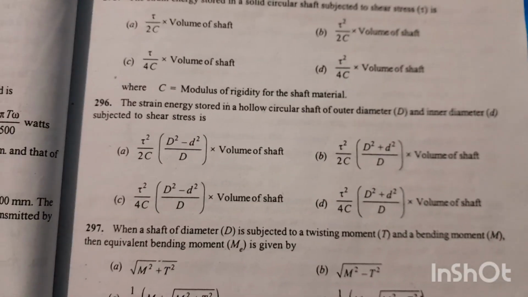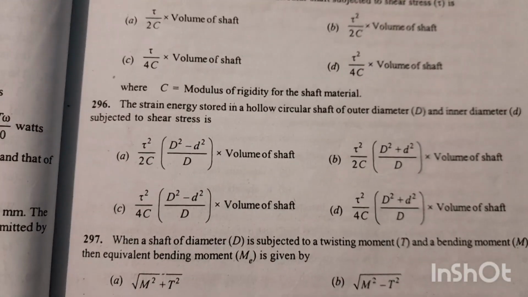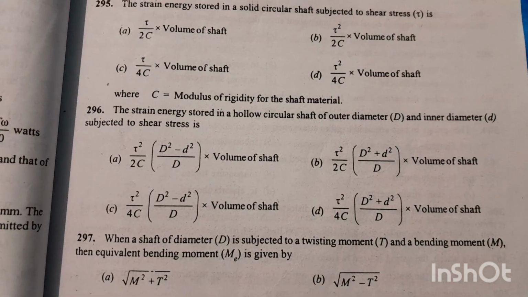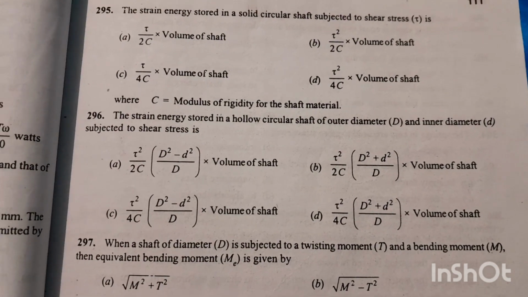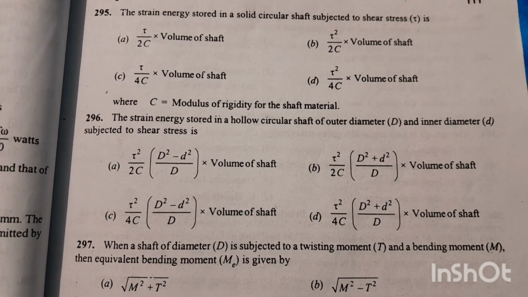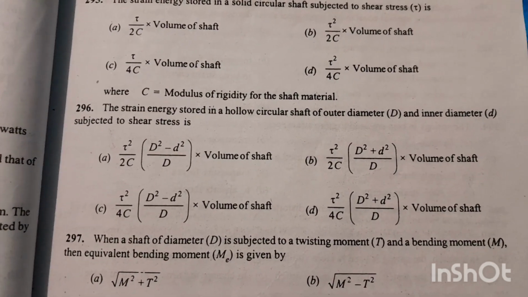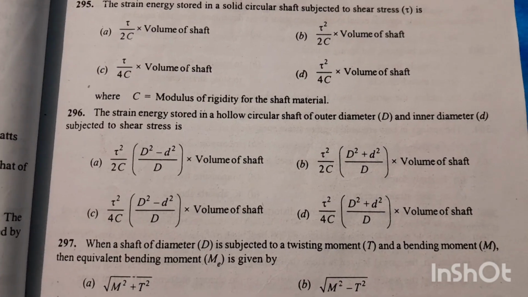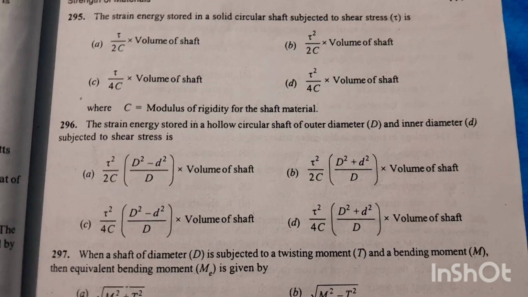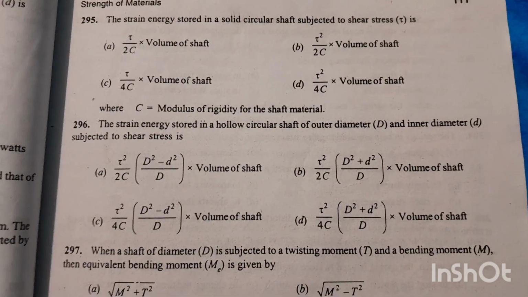Next question 296. The strain energy stored in a hollow circular shaft of outer diameter capital D and inner diameter small d subjected to shear stress is. Option number D is the right answer, tau square by 4C into (capital D square plus small d square) divided by capital D square, into volume of the shaft.